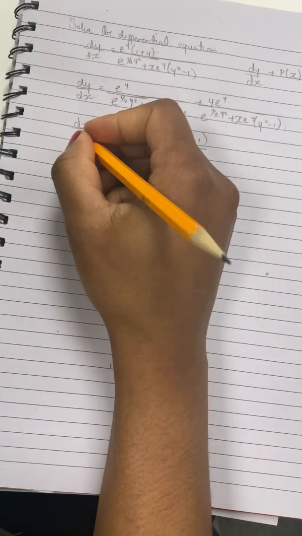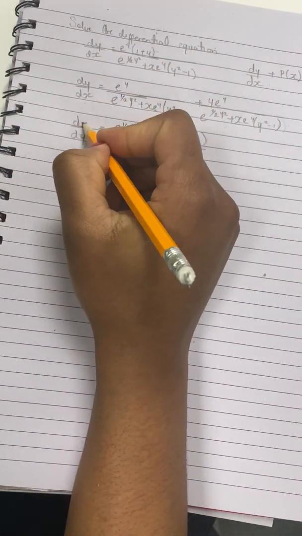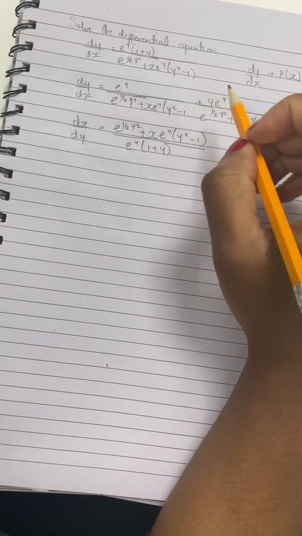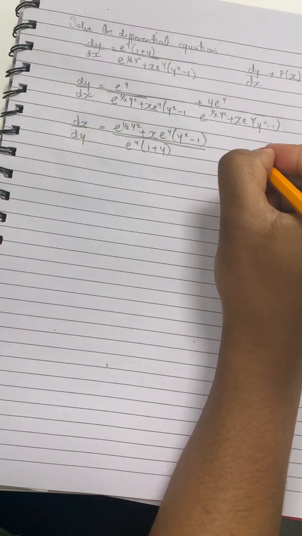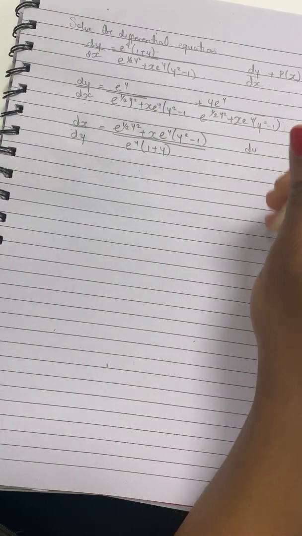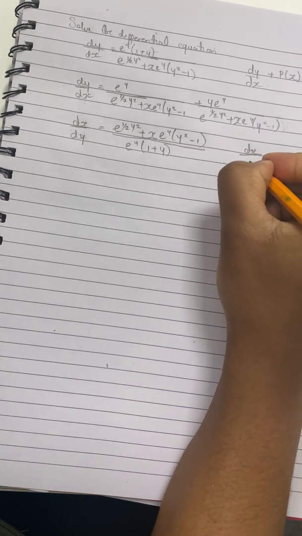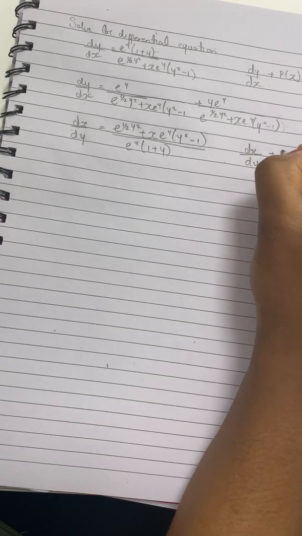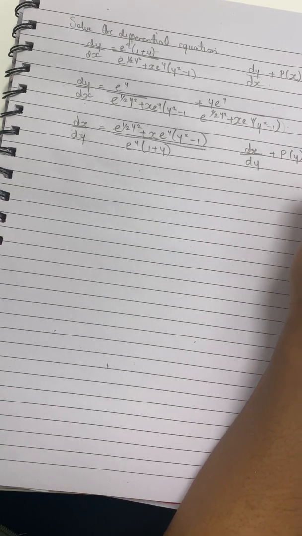So dx over dy. Now, to solve the differential equation, we need to put this in a linear differential equation form: dx over dy plus p of y times x is equal to q of y.